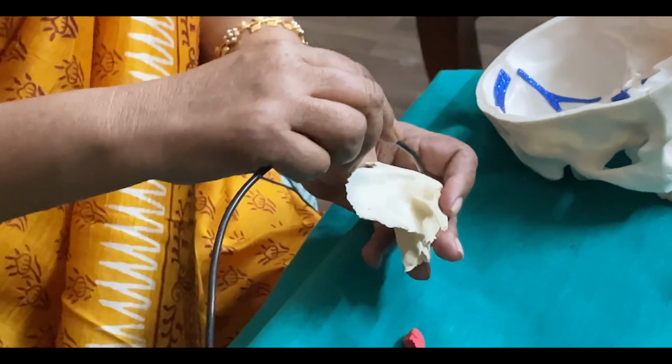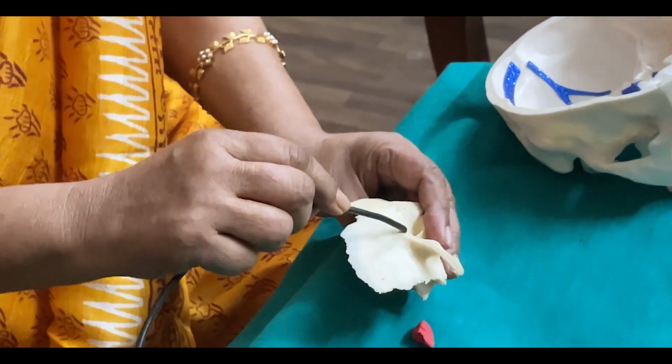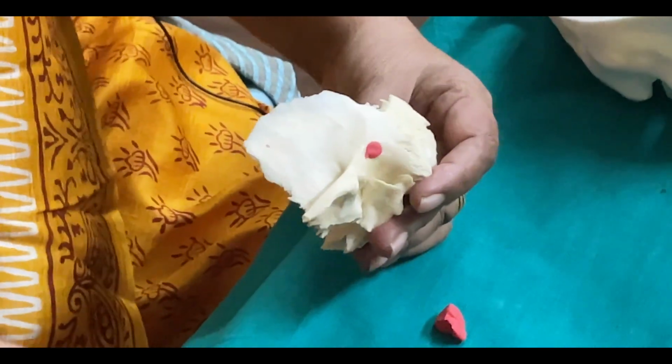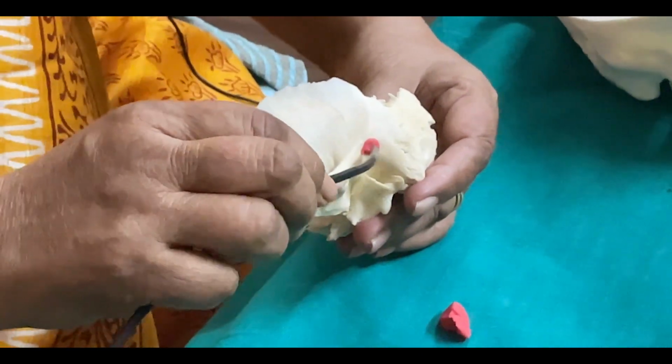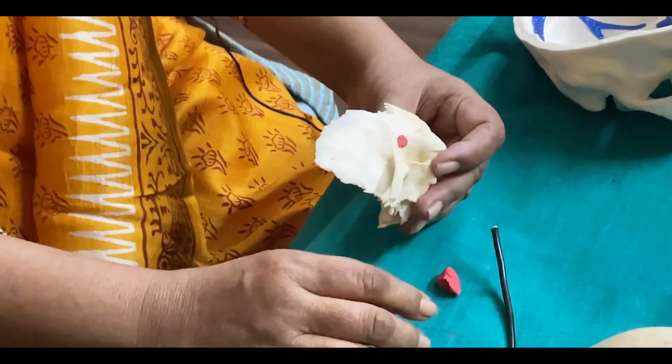Above the external auditory meatus there is a small triangular area, very small, and this small triangular area is known as the suprameatal triangle. The ENT surgeons drill through this region and take out pus from the mastoid antrum.